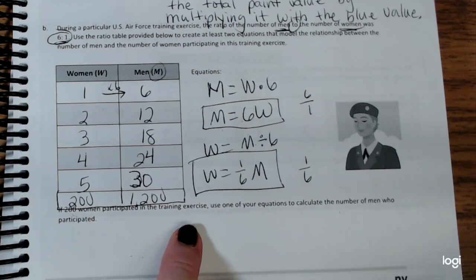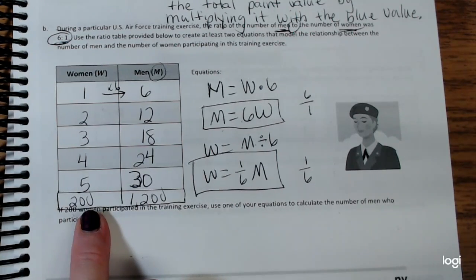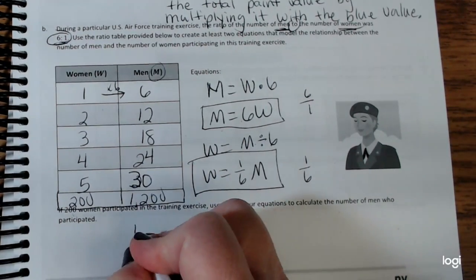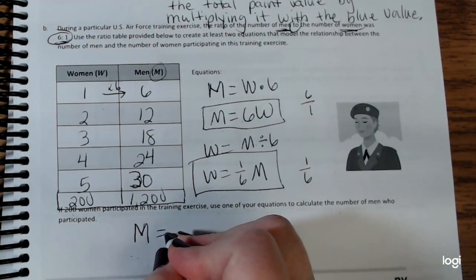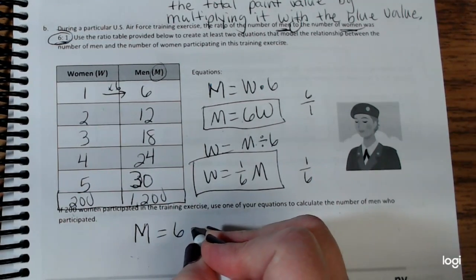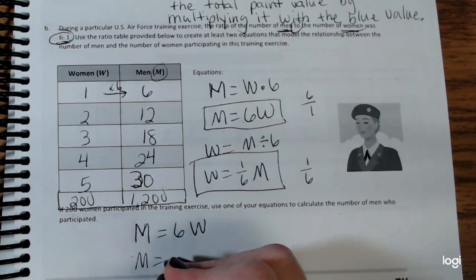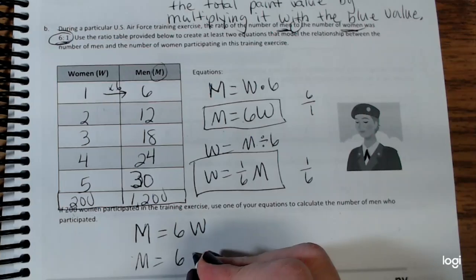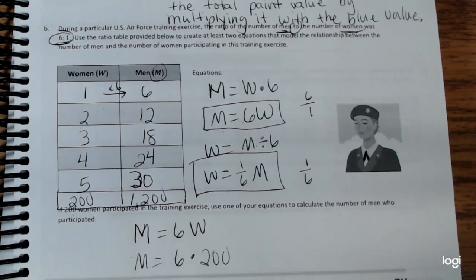So what did we do? Well, we actually took the women. So we did this equation. In order to find out the men, which we wanted to know, we did 6 times W. So we did 6, and instead of the W, we put our 200. And we did 6 times 200 to find out our men. Okay, very good. You guys are doing a great job.